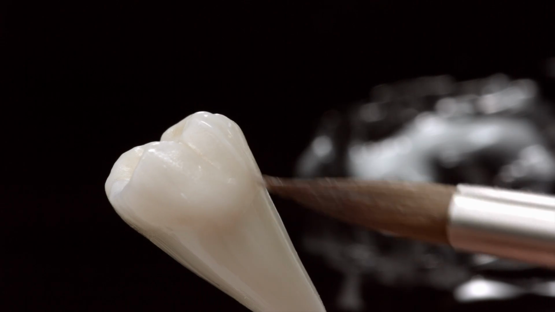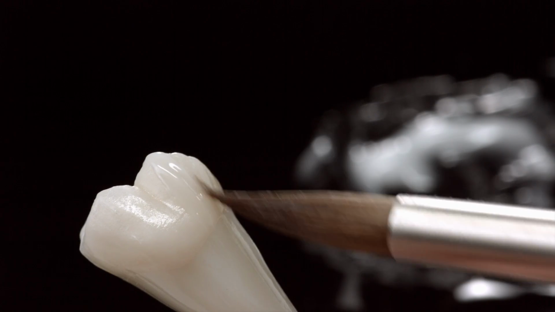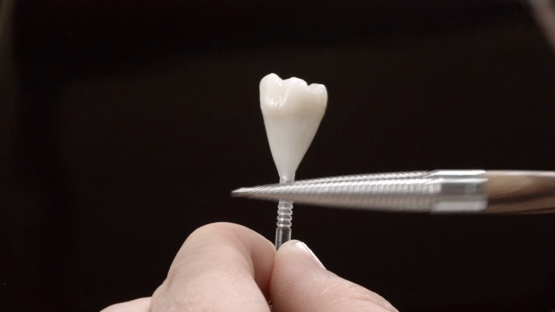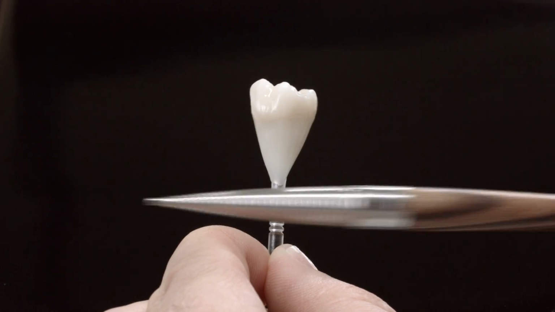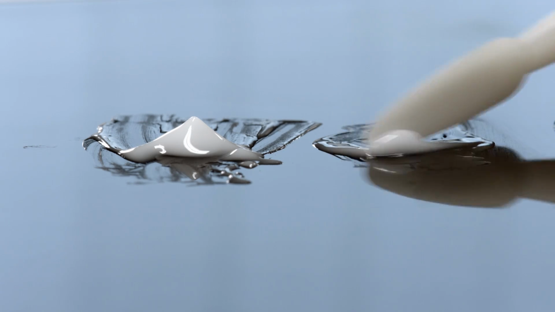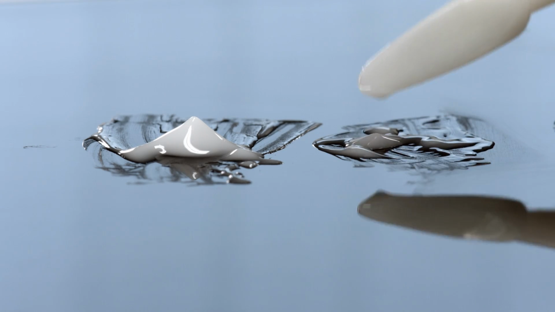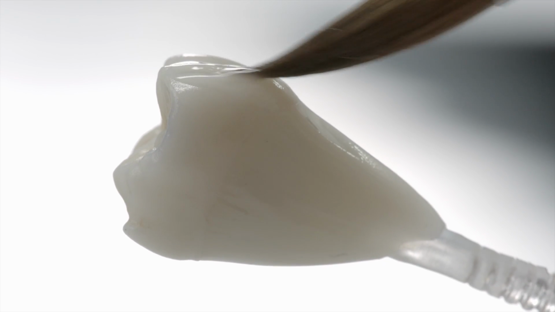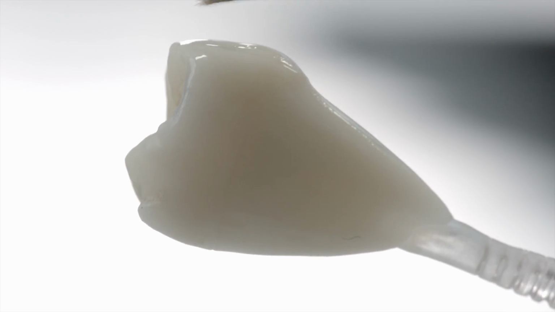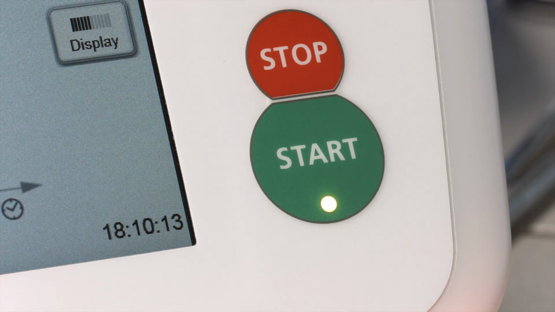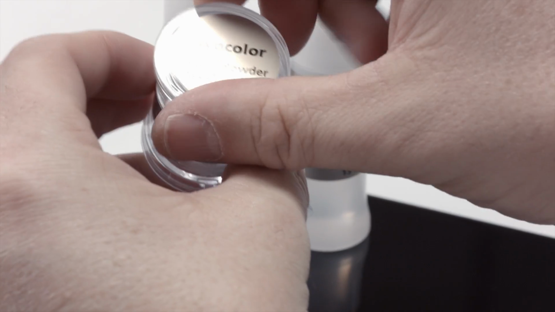The thixotropic behavior of the glaze paste enables the application of superficial textures. If these are not desired, the glaze can be tapped smooth after application. This will create an evenly smooth surface. If you want a less glossy surface, dilute the glaze paste more and apply a thinner layer. Make sure that you do not dilute the mixed consistency any further with a moist brush. All monolithic restorations can be fired at only 710 degrees Celsius. For the relevant firing times, please see the instructions for use.